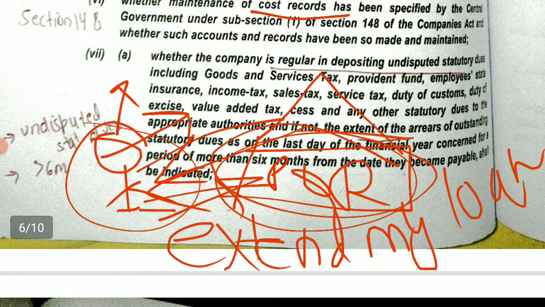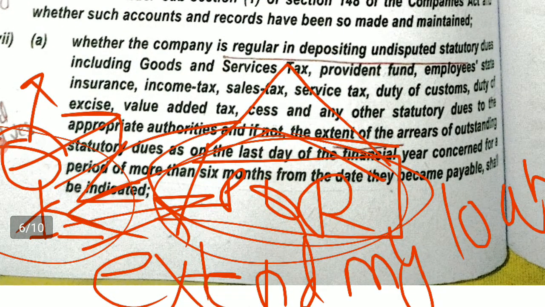Now moving on to the 7th clause. It is about undisputed statutory dues. So here what you have to report: whether the company is regular in depositing undisputed statutory dues including GST, Provident Fund, employee state insurance, income tax, sales tax, service tax, custom duty, excise duty, VAT and many other statutory dues to the appropriate authorities. And if not, the extent of arrears of outstanding statutory dues as on the last day of the financial year concerned, for the period of more than 6 months from the day they became payable, shall be indicated.